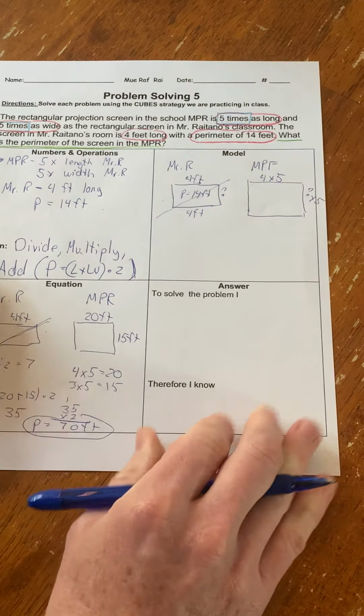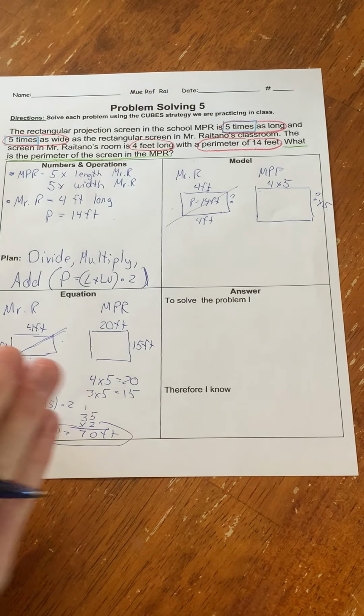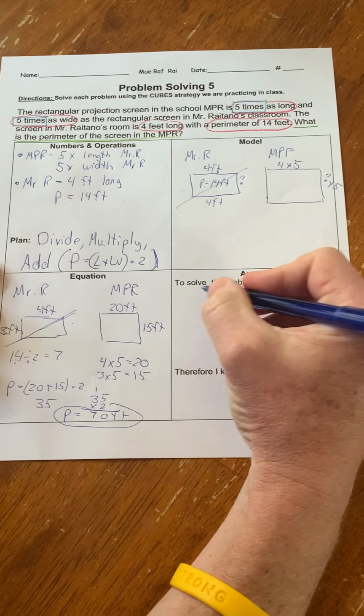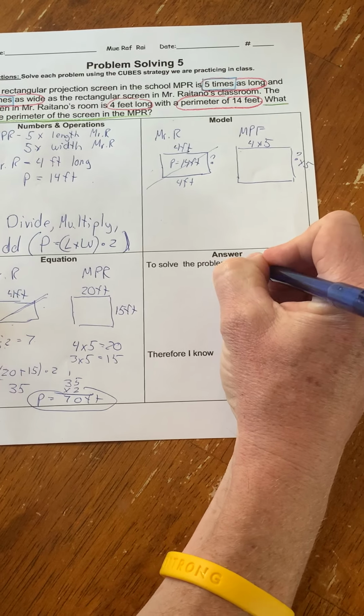All right, and last but not least, guys, to solve the problem, let's think about what we did. We divided.